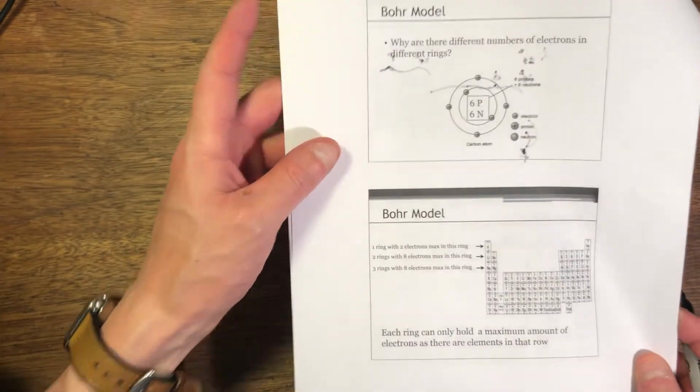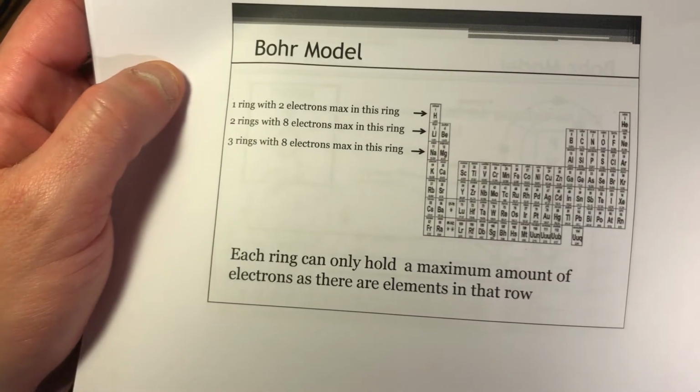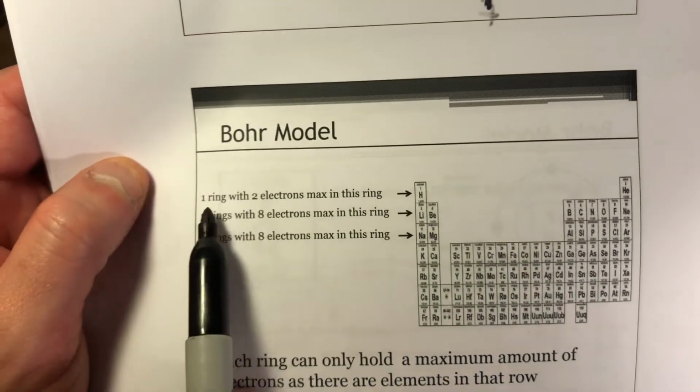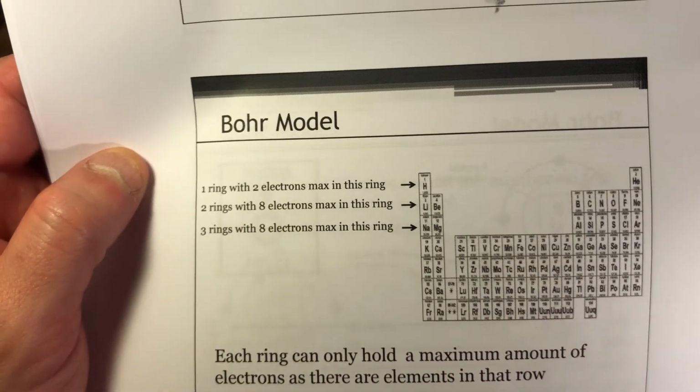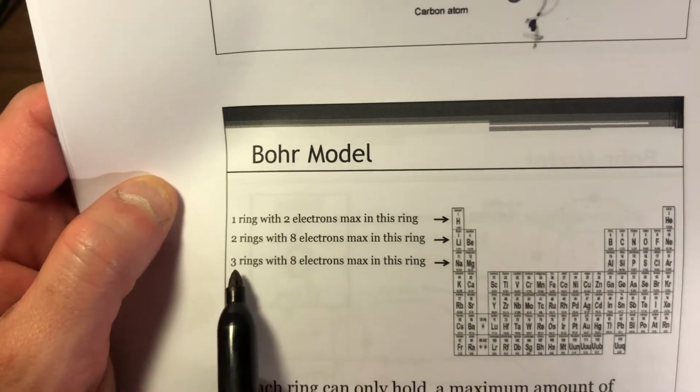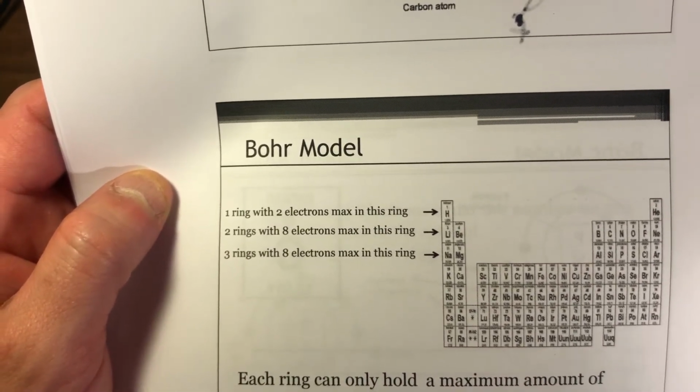So I'm going to skip ahead a little bit to right here. Okay, and that's what this is saying. So one ring with two. Your first ring is going to have 2 maximum. Your second ring is going to hold 8 maximum. Your third ring is going to hold 8 maximum.